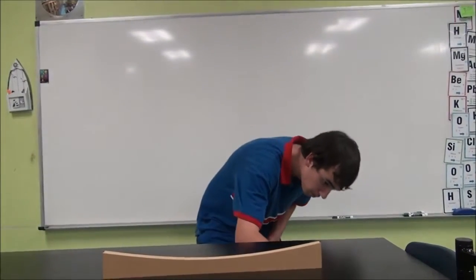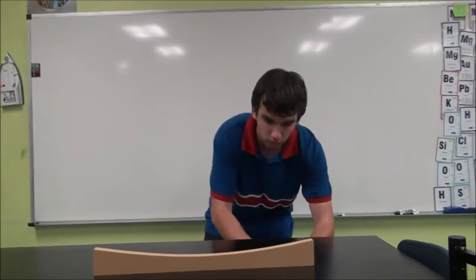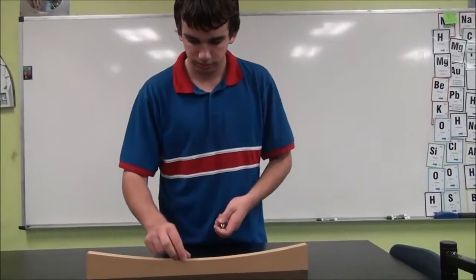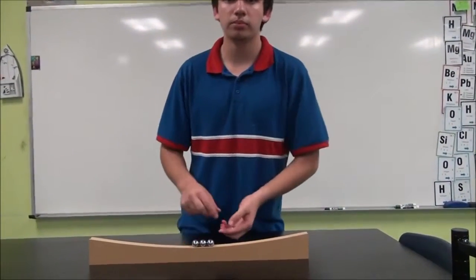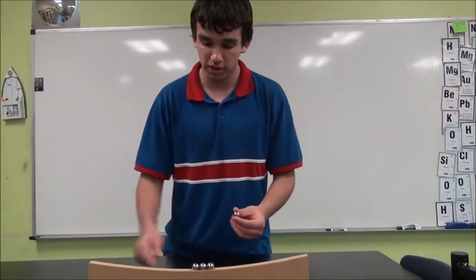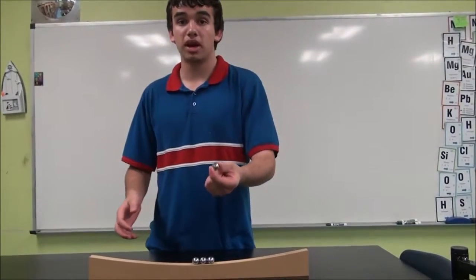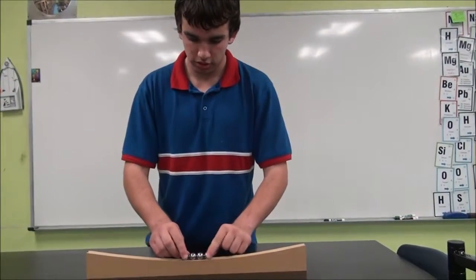So now we're going to do the same concept with 4 steel balls. Okay, so here we have 3 of them. Here we have another one. This is the ball we're going to use as the driver, or the one that's going to hit the other ones. And here we have a neodymium magnet. Okay, so we're going to place a magnet alongside the other steel balls.